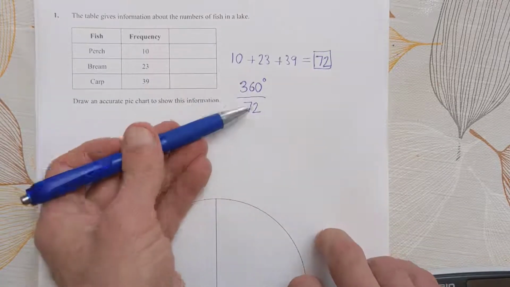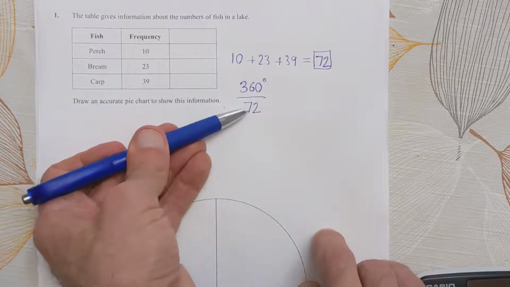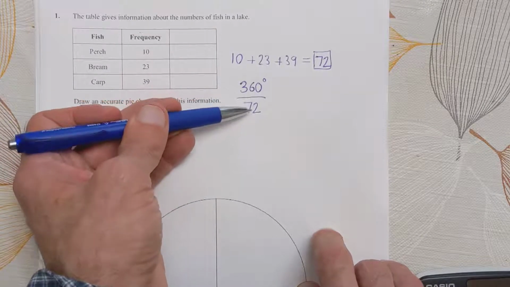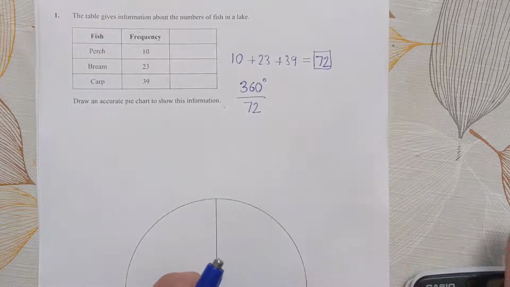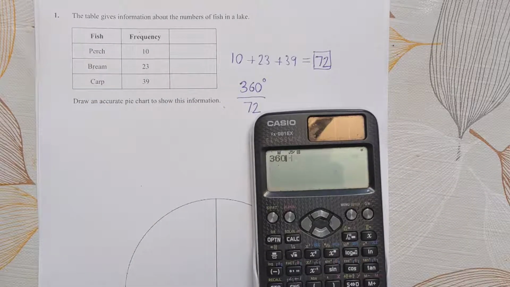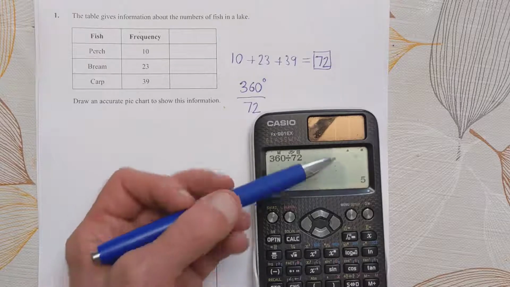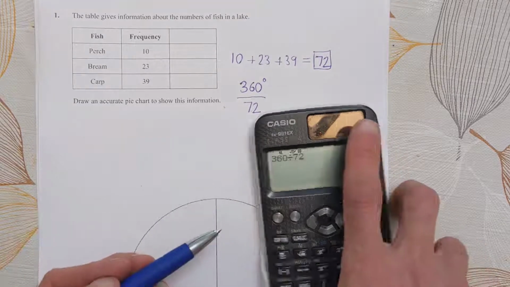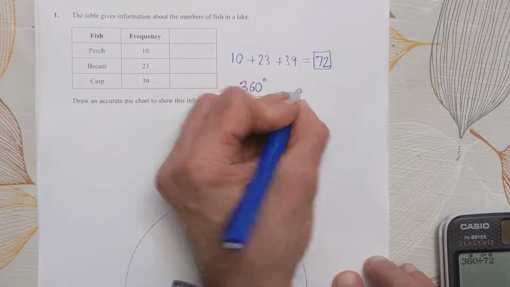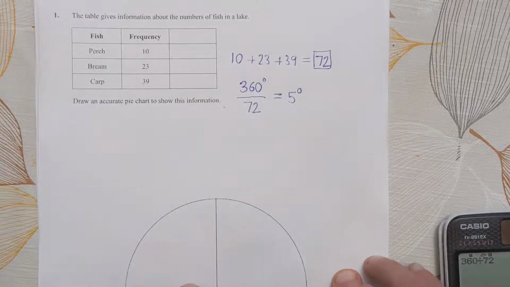For a different question, of course, that will be a different number, but never mind. You do 360 divided by the total. And when you do 360 divided by 72, you get the answer 5. So each fish is 5 degrees.